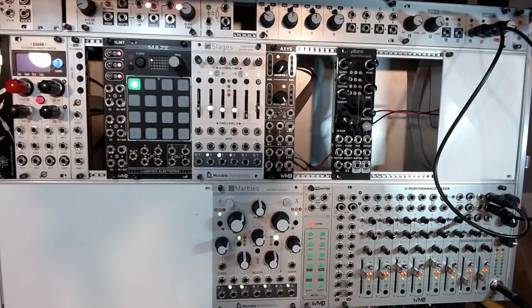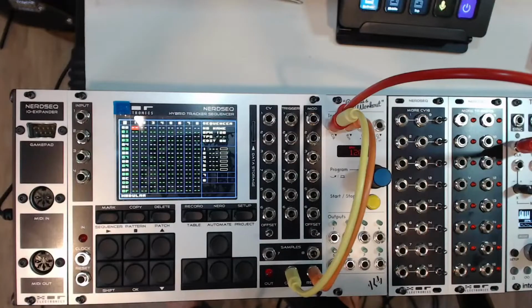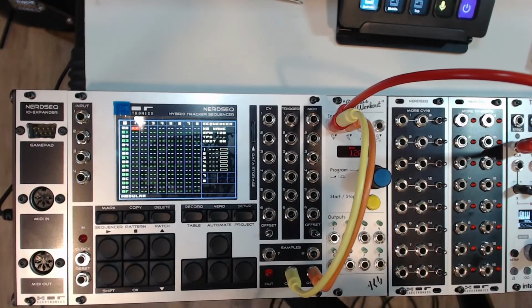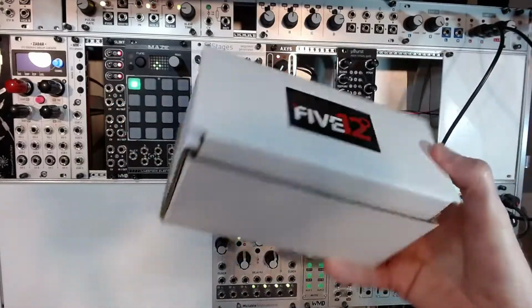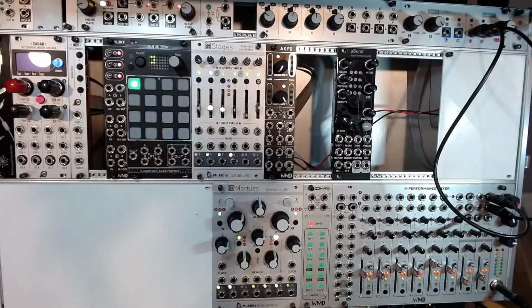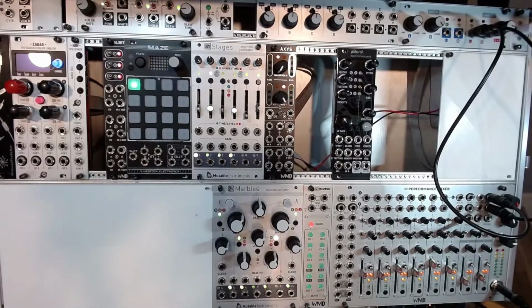Okay, I won't tease you any longer. What I got was a NerdSEQ, and I had said that I would never replace my vector sequencer. And I just want to make sure I assure you that no, I'm not replacing my vector sequencer. It's nice and in a box. This is more of a demo.